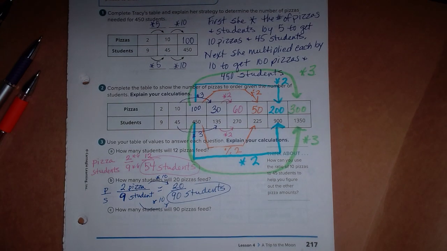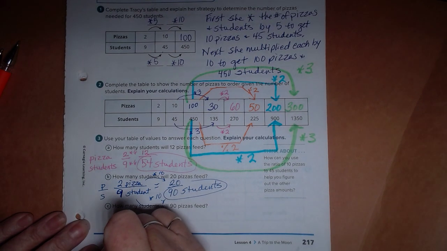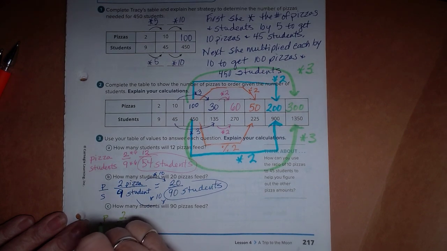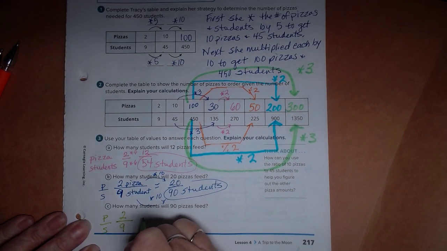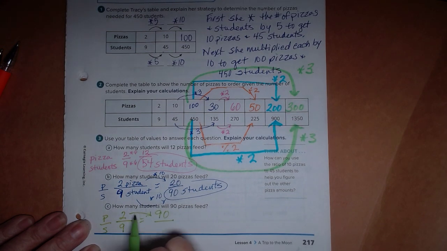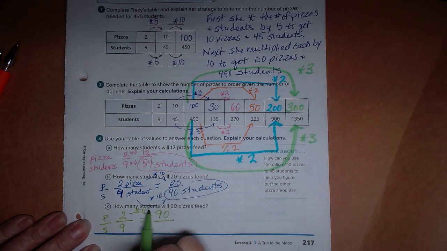And lastly, how many students will 90 pizzas feed? 90 pizzas. So 2 pizzas for 9 students. And now we want 90 pizzas. So 2 times 45.